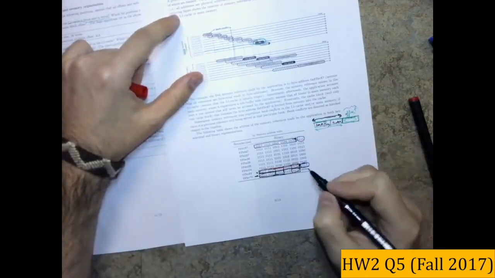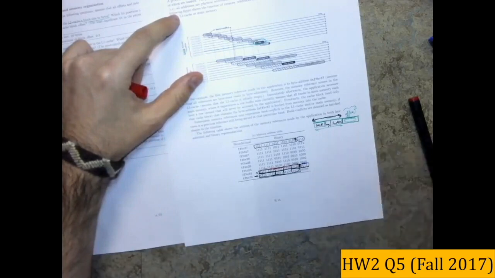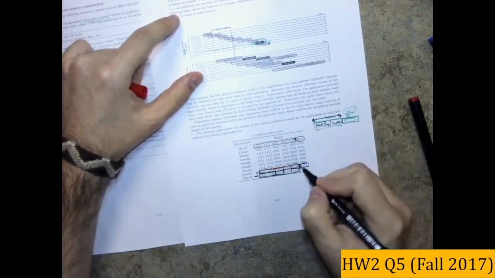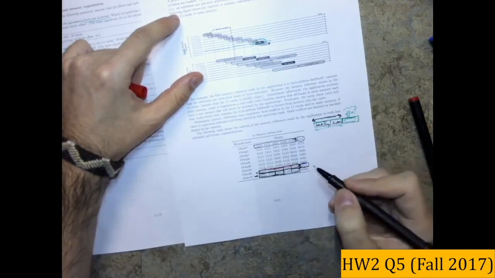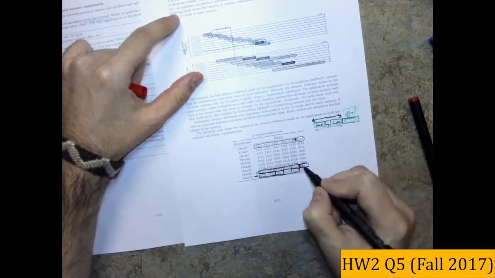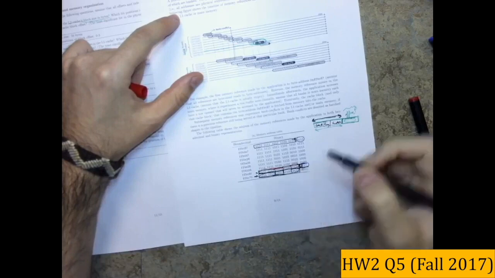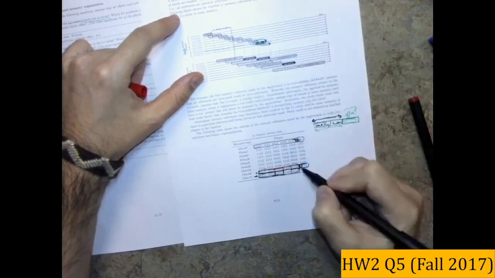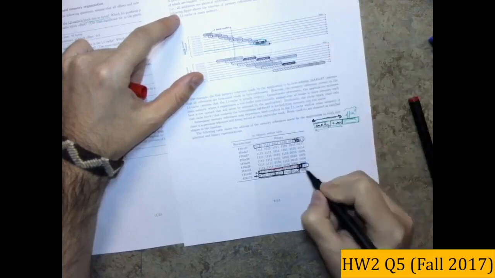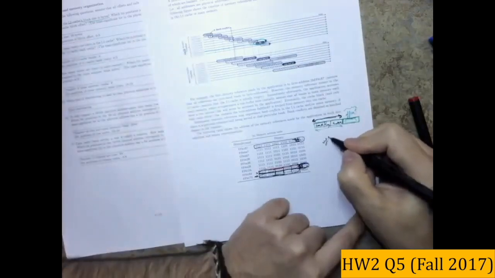If we assume one more bit, we wouldn't have a hit here because this bit is 0 and this is 1. So the correct answer is an offset of 4 bits.